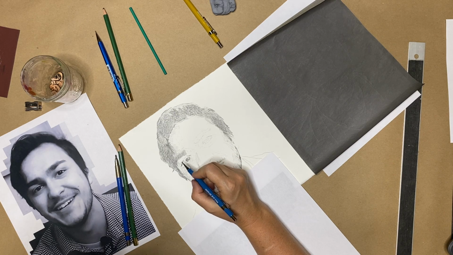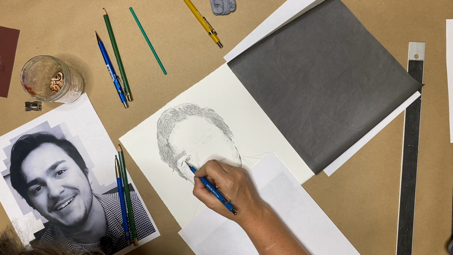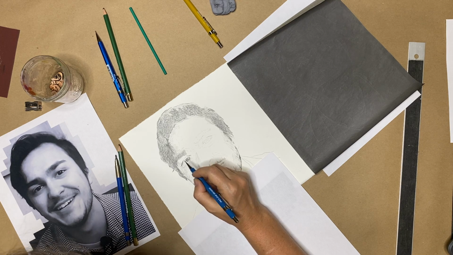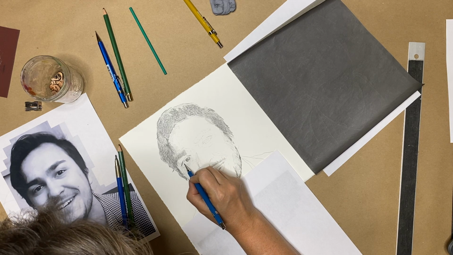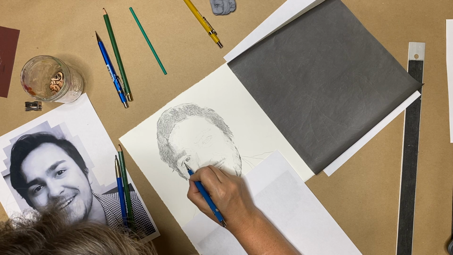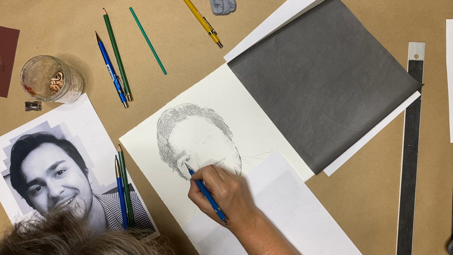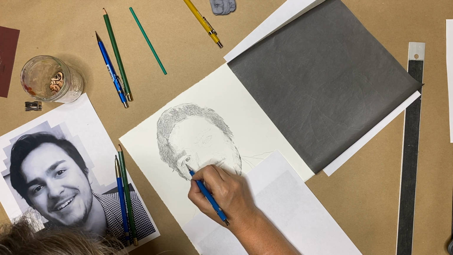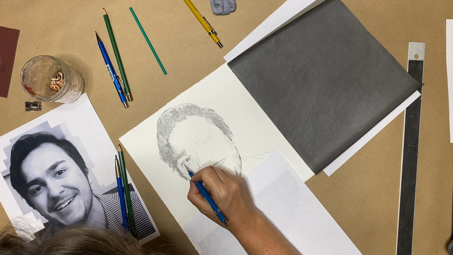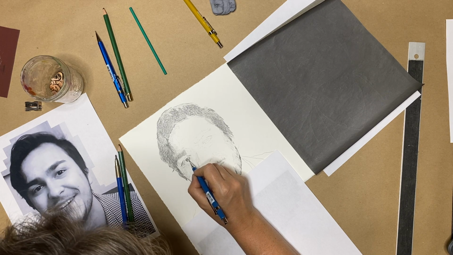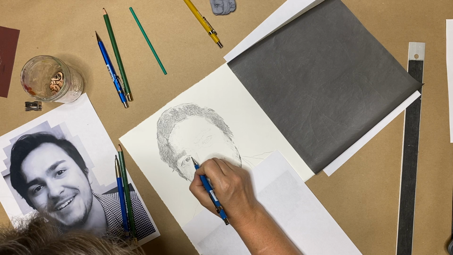Come back and rework. Let's do the eyelashes. The inside of the white has a little shading. Open and close that line again.